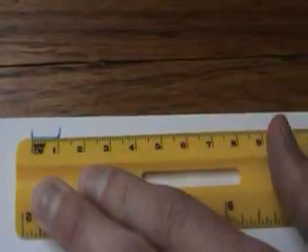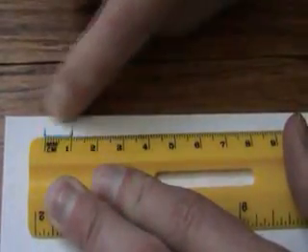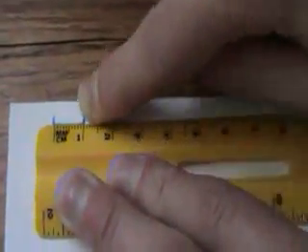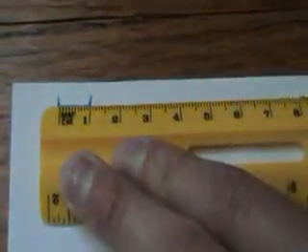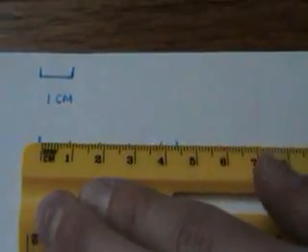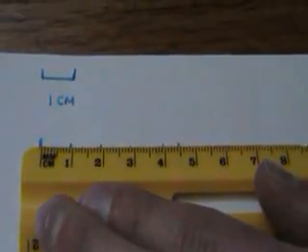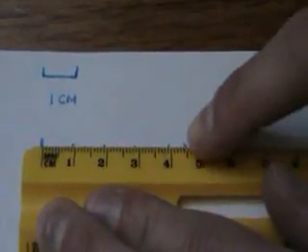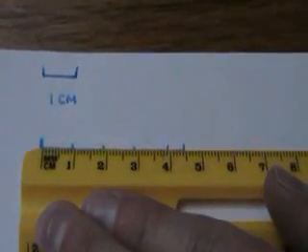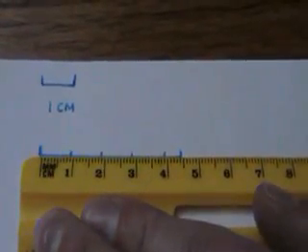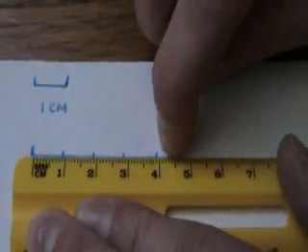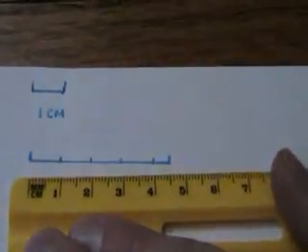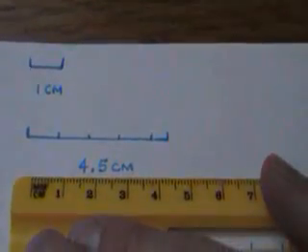Now, if you notice here, if I start at the 0 tick mark, this mark is exactly 1 centimeter long. Now we move down here, starting at the 0 tick mark, we are not at exactly 4 centimeters. So we need to count the millimeter marks to find out our exact measurement. So we have 1, 2, 3, 4, 5, giving us 4.5 centimeters.